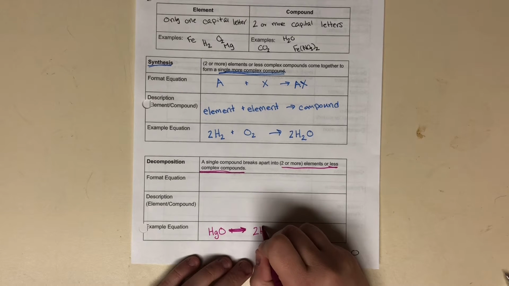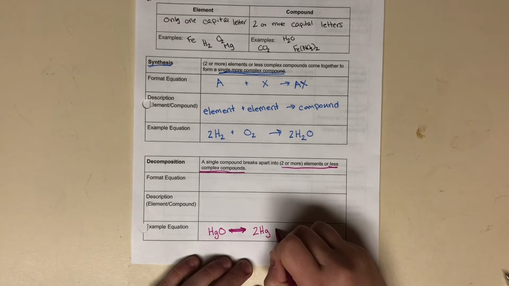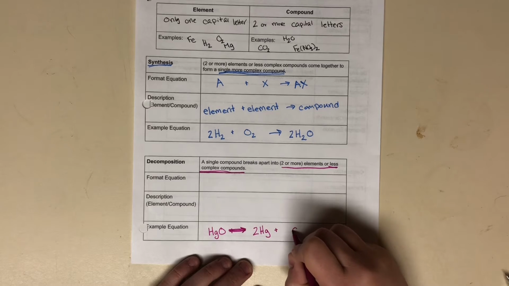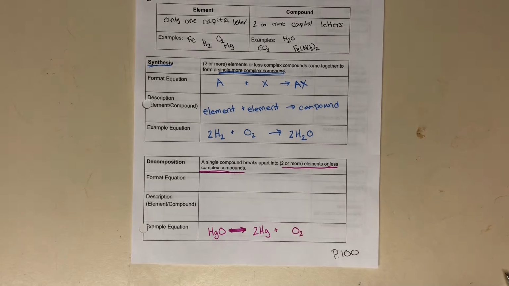You get, I meant to have you balance this, but I accidentally already did it. So we have two Hgs over here, balance the rest of it. That would give us two Hgs, Os over here, and we have an O2. So that's our decomposition reaction. We have mercury oxide breaking apart into mercury and oxygen.